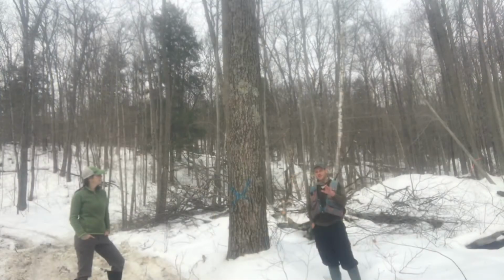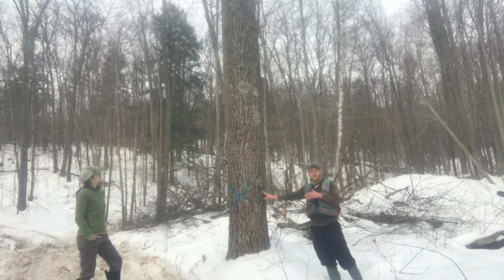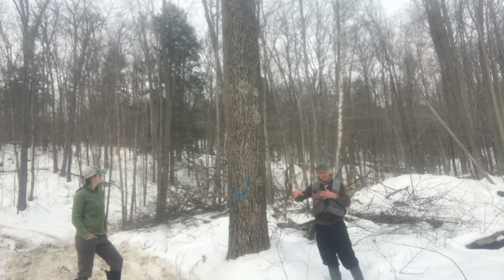So we're a little bit further up the hill here at Andrews, and I just wanted to point out this big oak tree that we've left. We're in the middle of another one of those group openings, an area where we're going to try and make the structure of the forest more diverse.